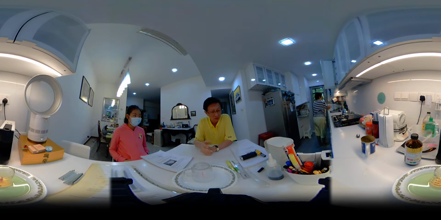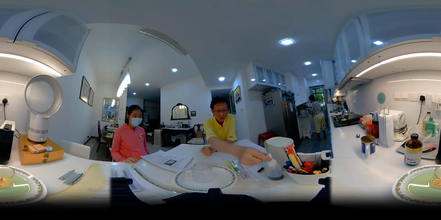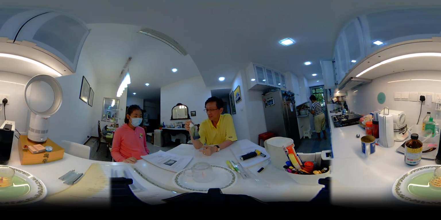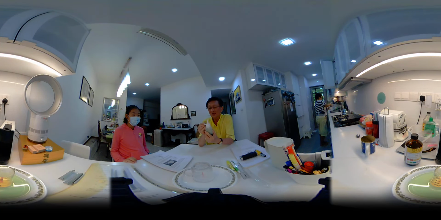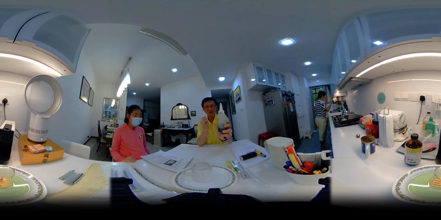Then how do I know? What can I do? I use, what's this? This is called universal indicator, UI. What's the color of UI? Green.